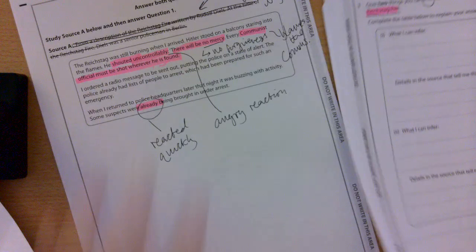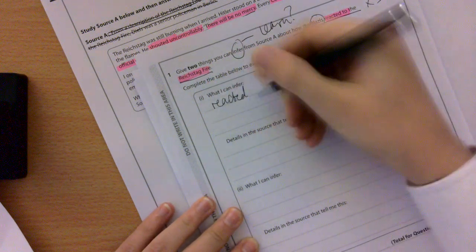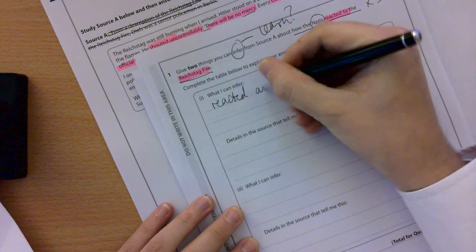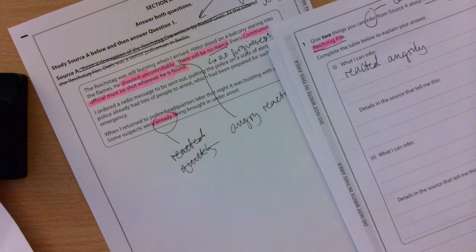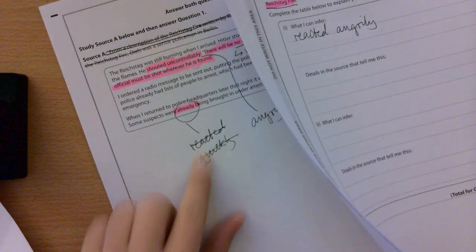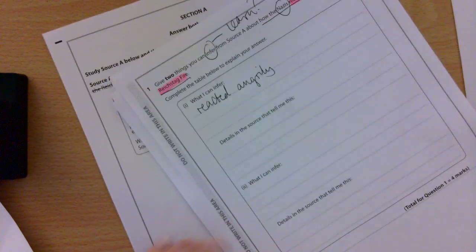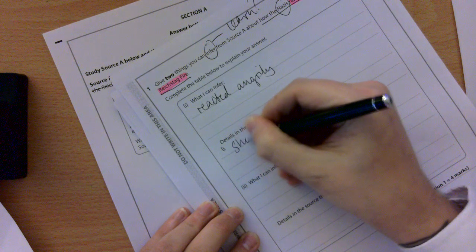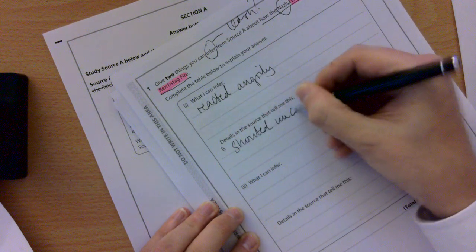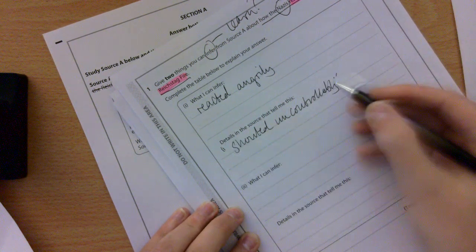So all I'm going to do is transfer this onto here. So what I can infer is that they reacted, you don't need full sentences here, reacted angrily. And what I'm going to do, I'm going to go over here and cross that out because I've used that now. I've then got my quote. Sorry, I pointed to the wrong thing. Here, angry reaction. So I'm going to cross that out. Okay, I've then got my quote. Details in the source that tell me, "shouted uncontrollably." Okay, don't forget your quote marks, shows it's a quote.